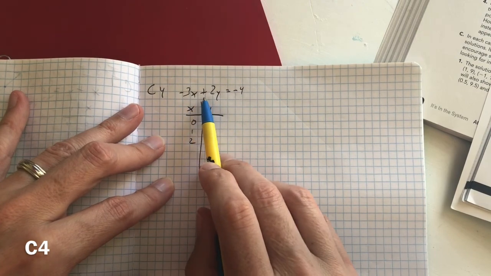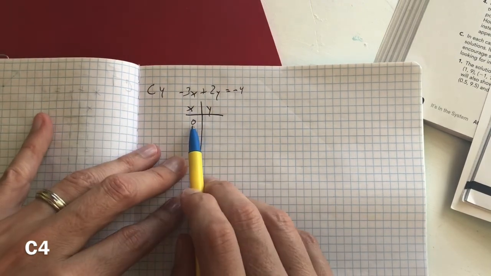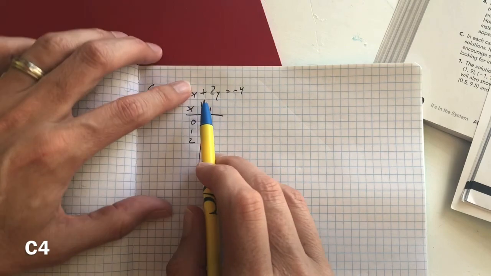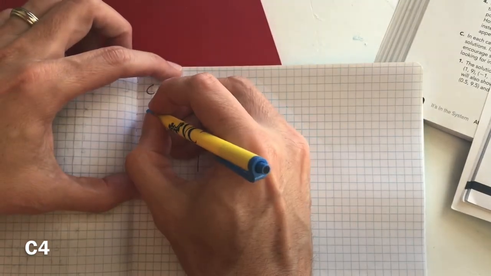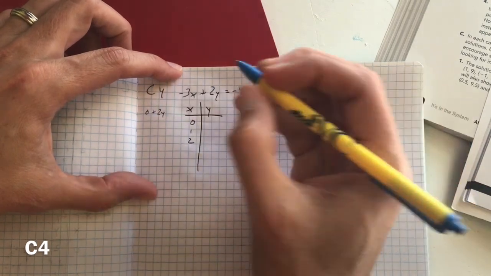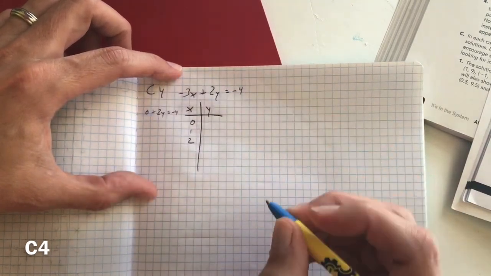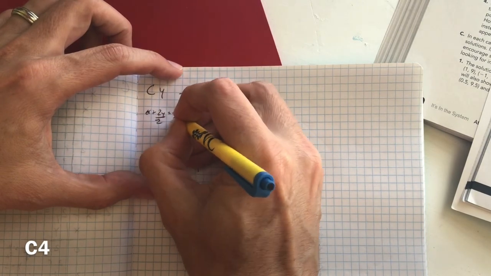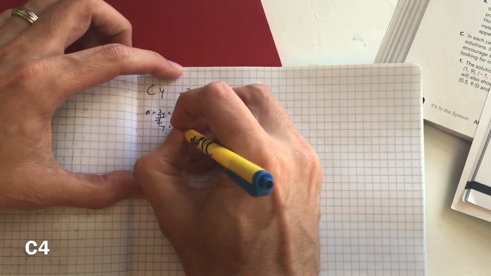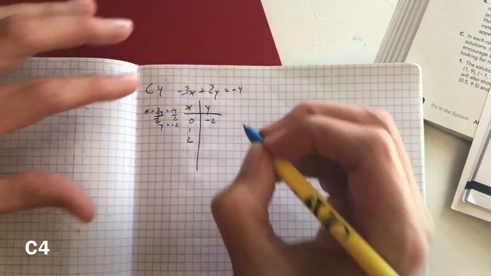Negative 3x plus 2y equals negative 4. So let's put the 0 in here for this. So 0 is going to be gone there, because 0 times negative 3 would be 0. So I'm left with 0 plus 2y equals negative 4. So this is going to be gone. So I'm going to divide by 2 and divide by 2. y is going to be equal to negative 2. So I've got negative 2 there.